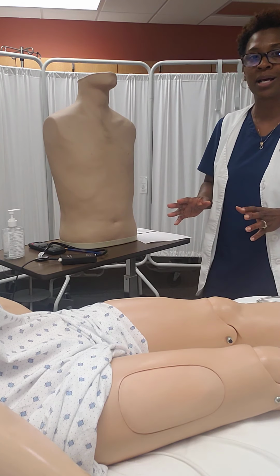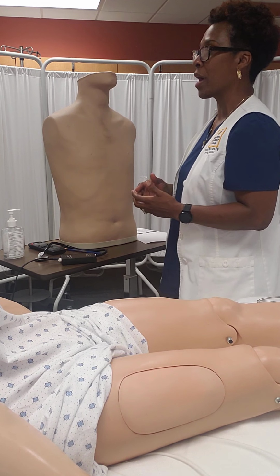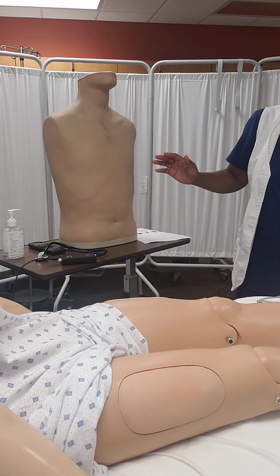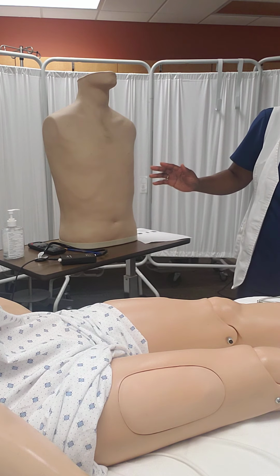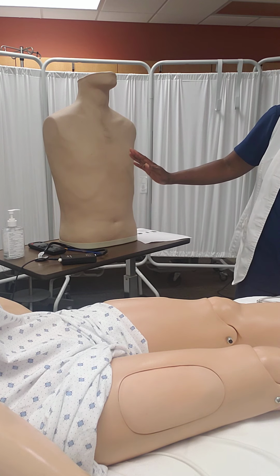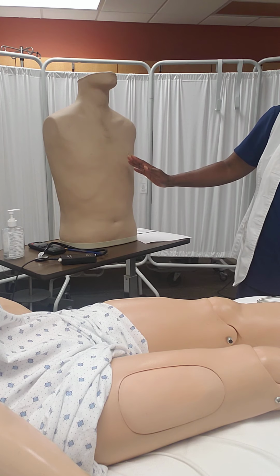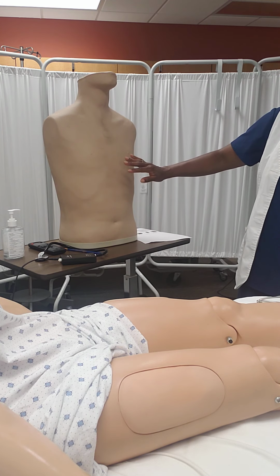Now I'm going to start assessing the heart area. Okay, so we want to make sure that we are aware of the various areas of the heart. We want to know that there are 4 listening posts. So the 4 listening posts are the aortic, the pulmonic, the mitral, and the tricuspid, right? So we want to make sure that we know those 4 listening posts. And we also want to know where the point of maximal impulse is located.